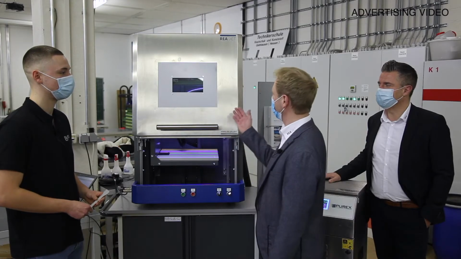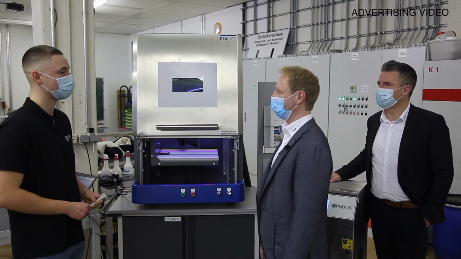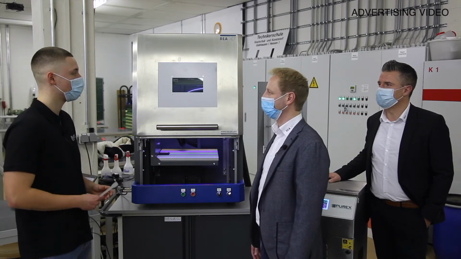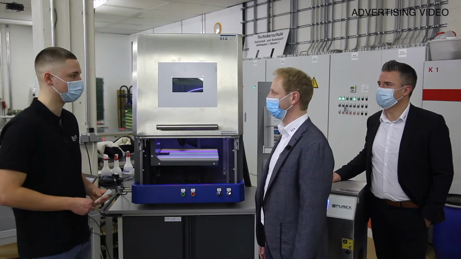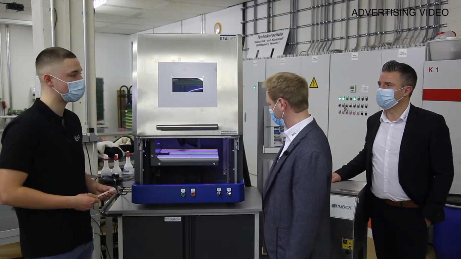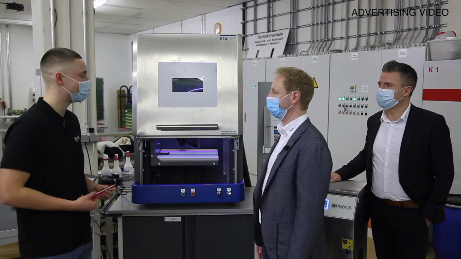To what extent is this device also suitable for Industry 4.0? This device has all the interfaces we need to incorporate it into our process. Another advantage is that we can call up data in real time using any browser.